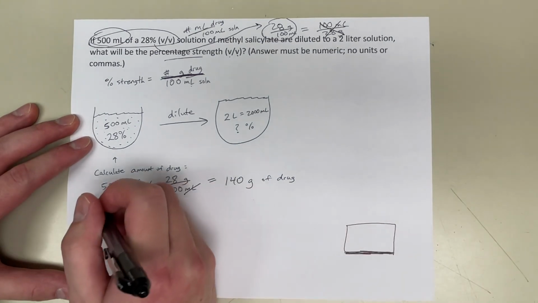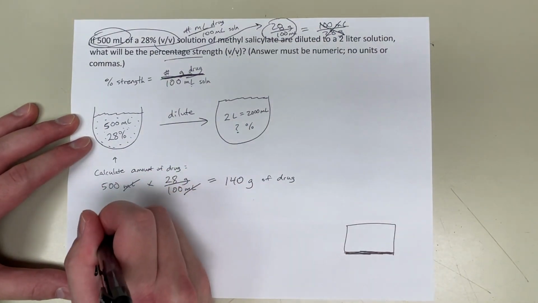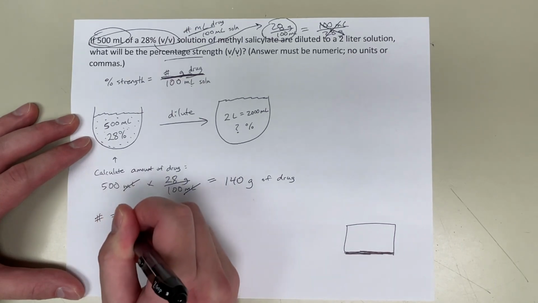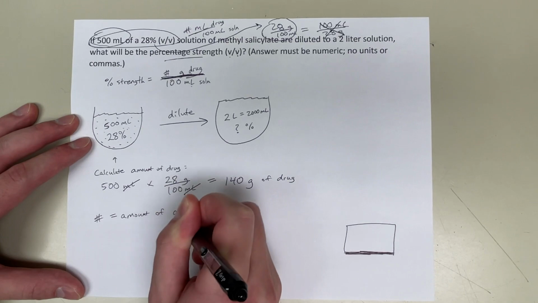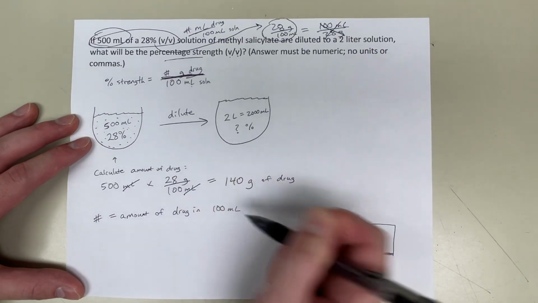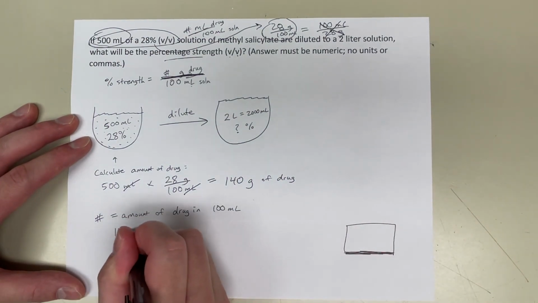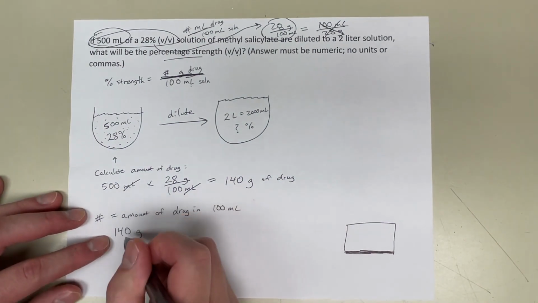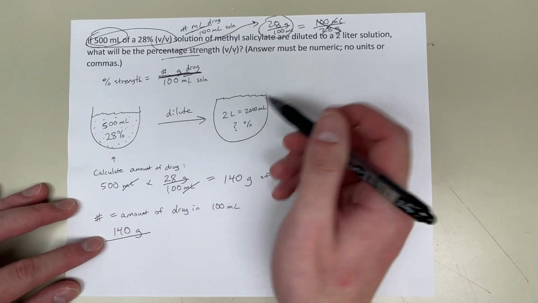So next, I'm going to use a proportion to find this percent strength. If you see this number sign, that represents the amount of drug in 100 milliliters. So now I'm going to do my proportion, 140 grams of drug over our new solution amount, which is 2,000 milliliters.